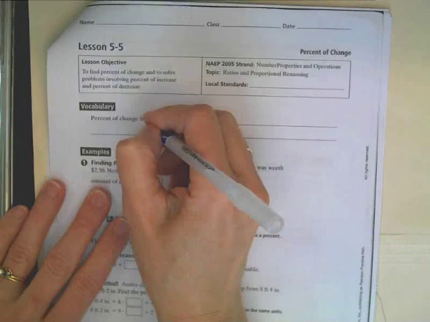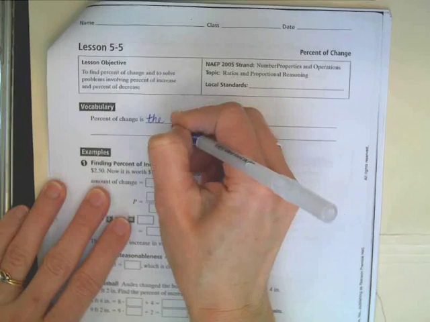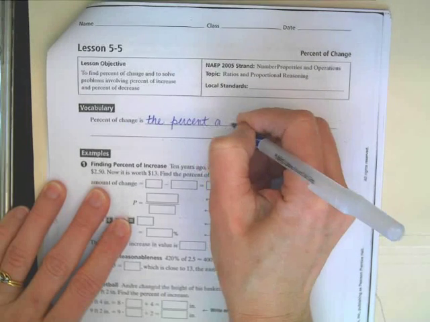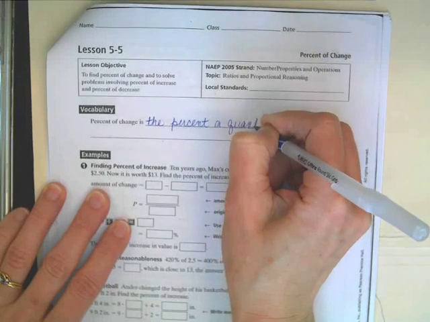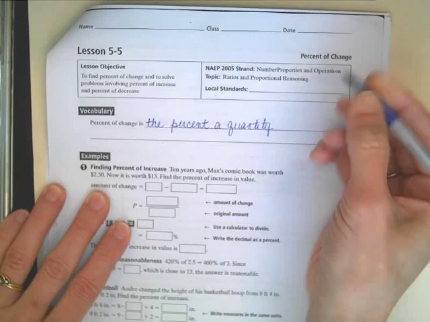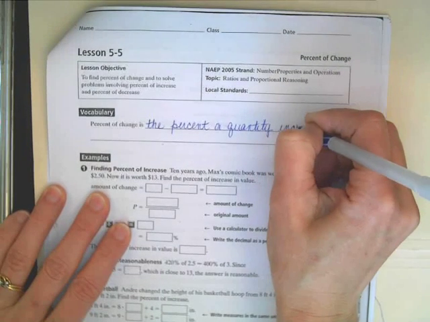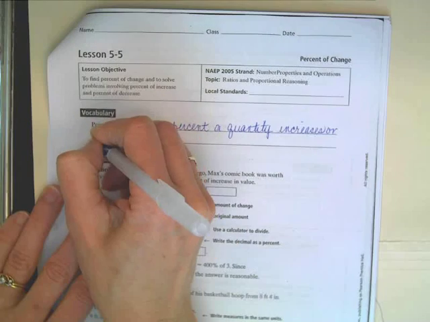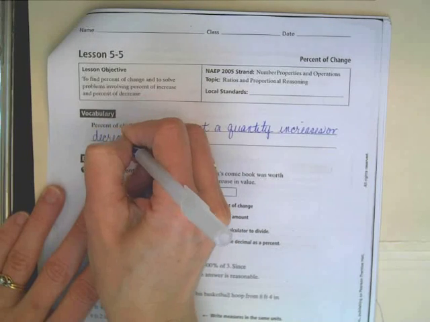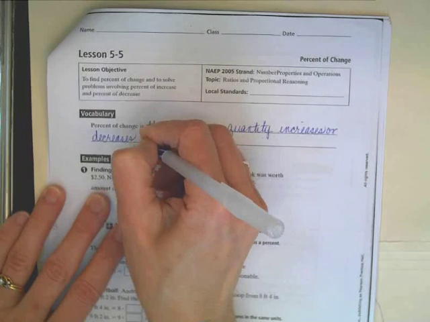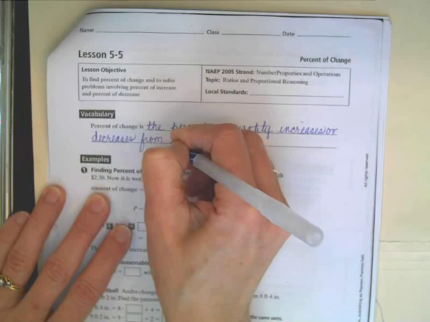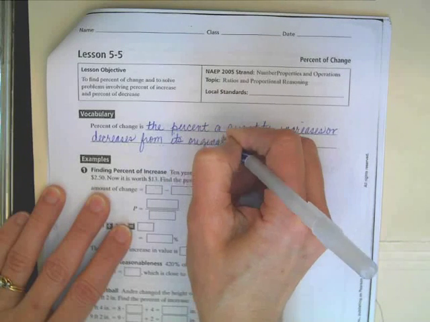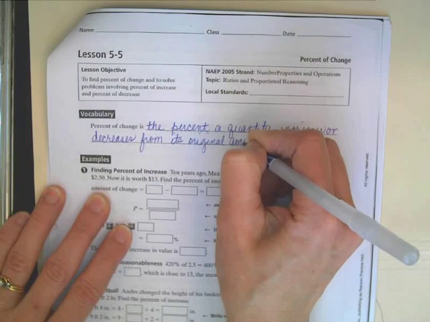Percent of change is the percent a quantity increases or decreases from its original amount.